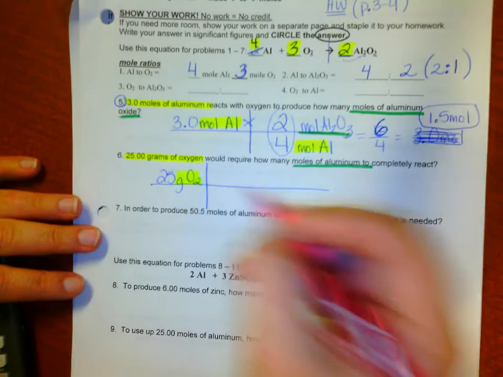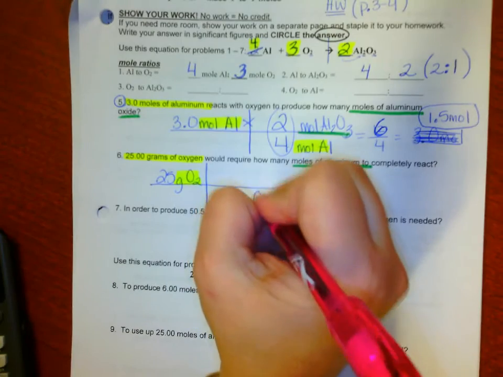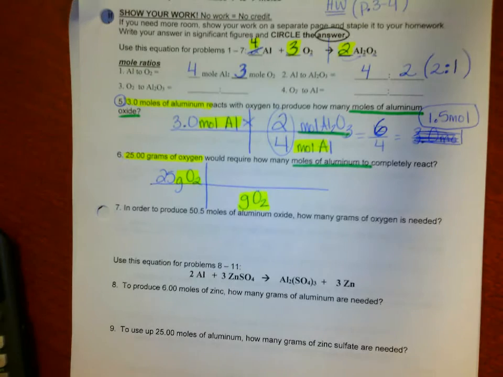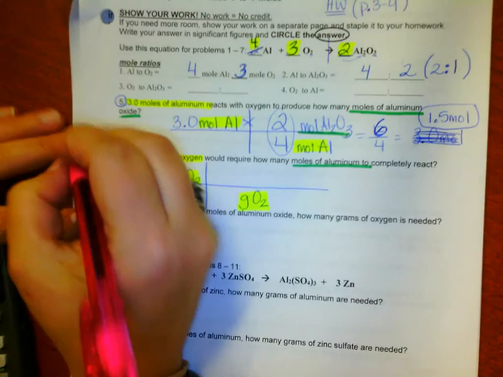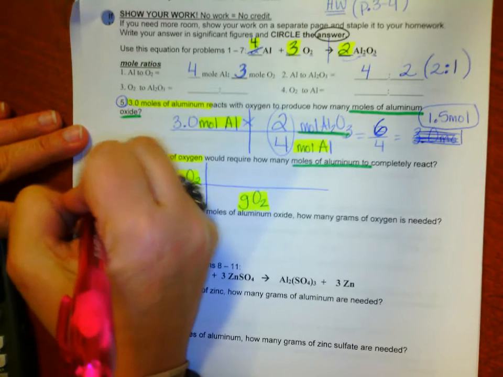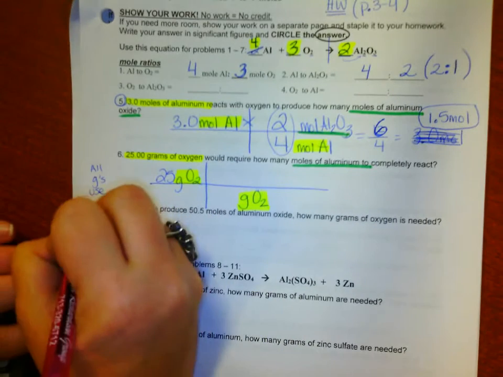So, we're starting in grams. In dimensional analysis, we learned that any time you have grams, you need to go to the periodic table. I kind of have a little logo. All G's use the periodic table.